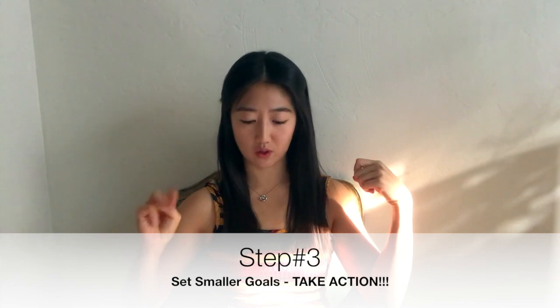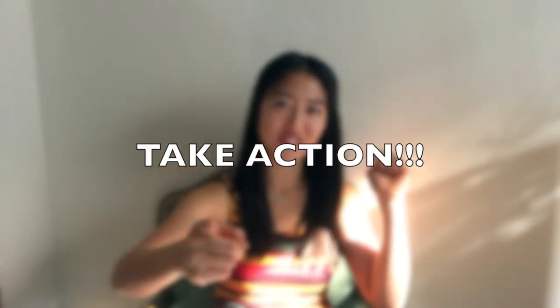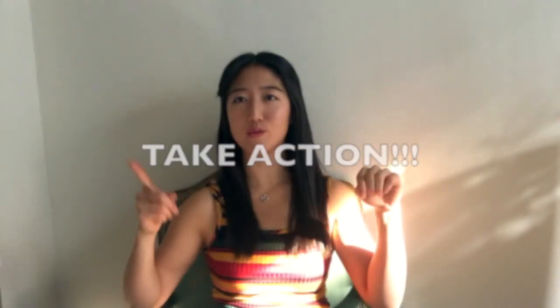So pick your most important one, and we're moving on to step number 3, which would be to set smaller goals for your one big goal. And then take action. That is the most important thing, to actually take action on these things.